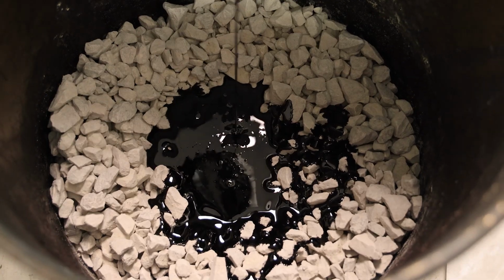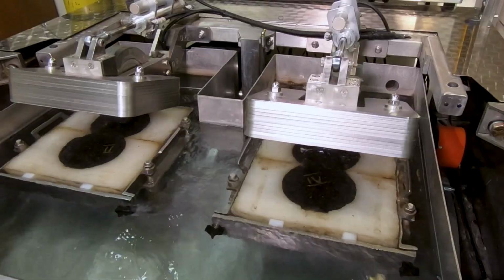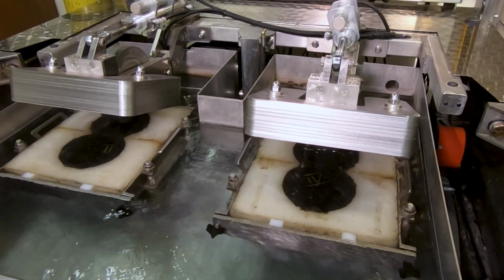BMD goes beyond the recipe. It uses mechanical performance tests to directly verify that a mixture can resist the distresses it will face in the field. BMD, it's basically a philosophy.